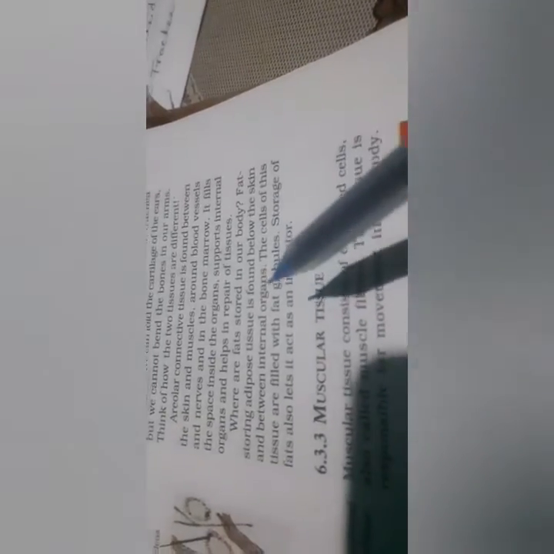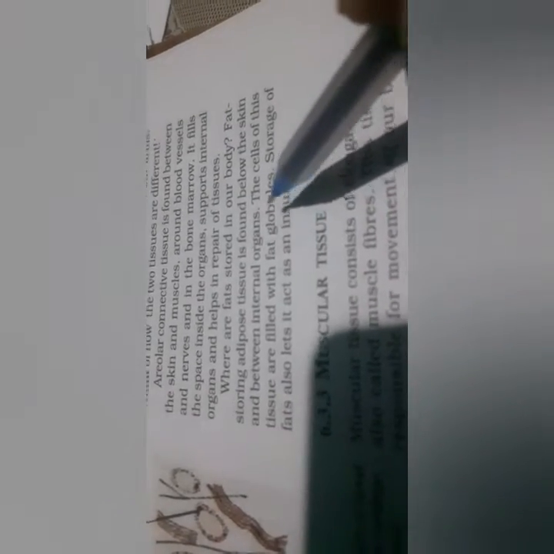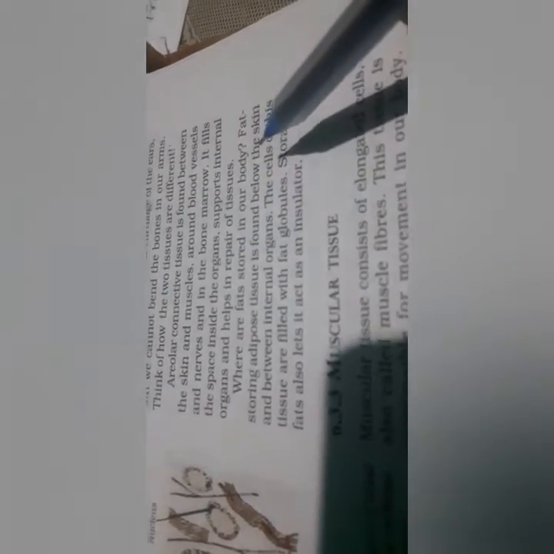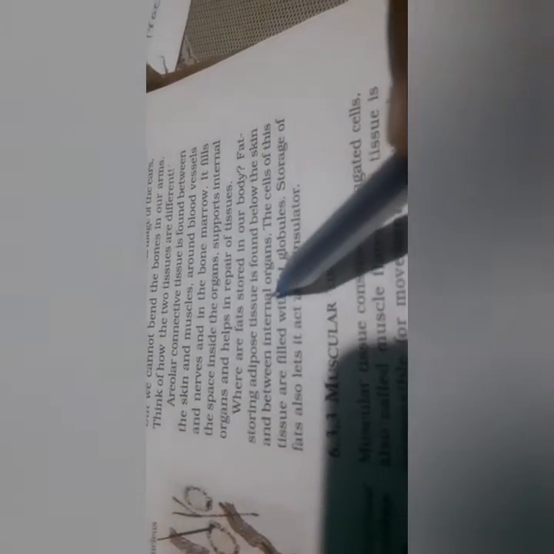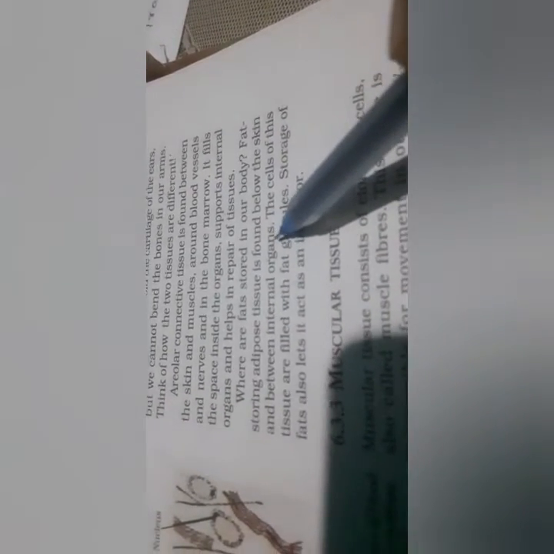So you can understand now that all the fats in our body are mostly deposited just under the skin and also below the skin and between internal organs. Our internal organs such as stomach and intestine, these are the organs. So in between these organs fats are deposited.